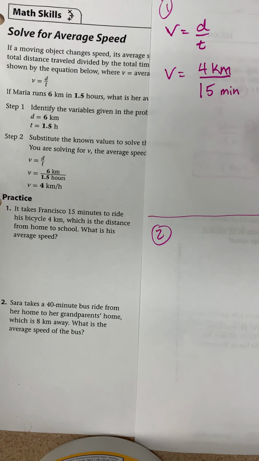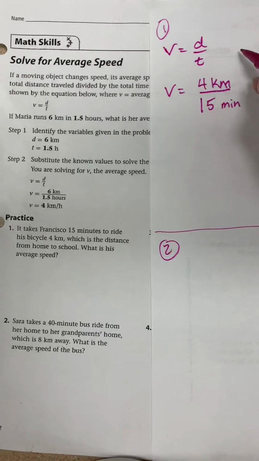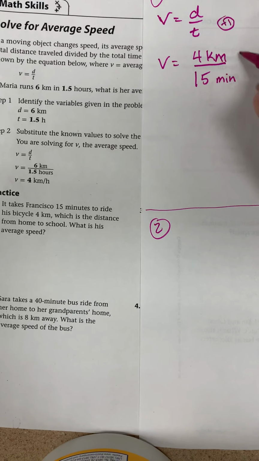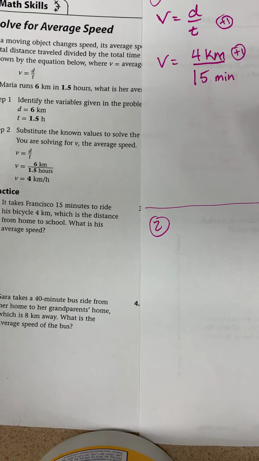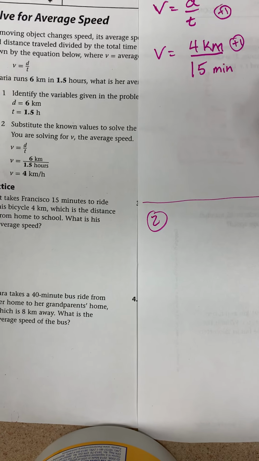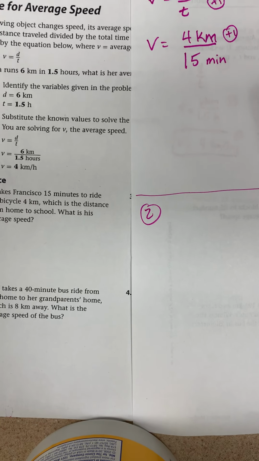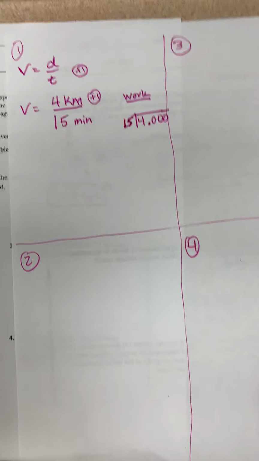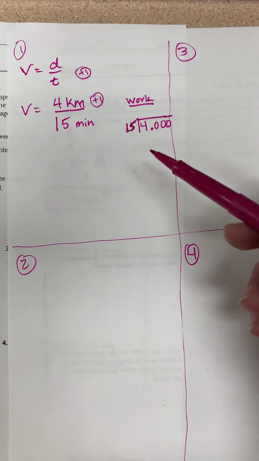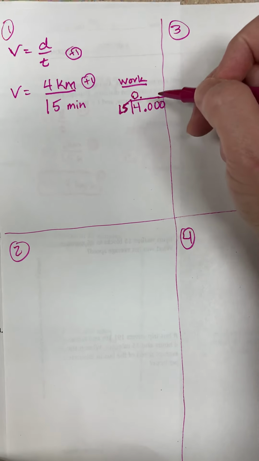And over here is your work. So that's worth a point. Your work is going to be worth a point, so you take 4 divided by 15, and we know we're going to have a decimal to the hundredths if it doesn't terminate. We get 15 into 4 none times, decimal.